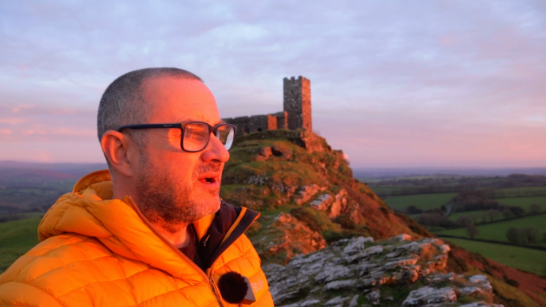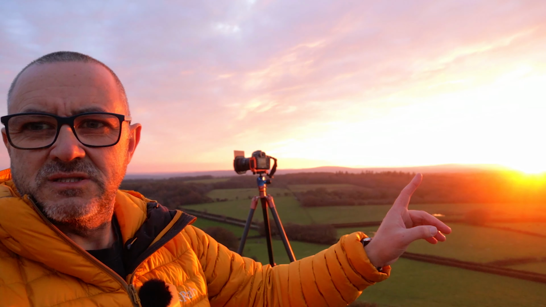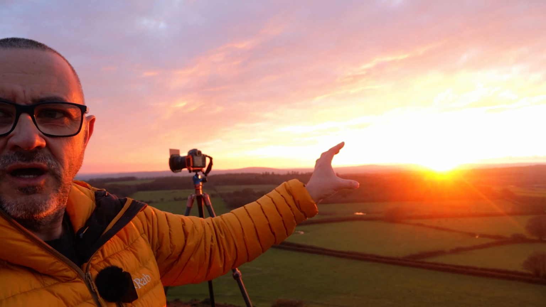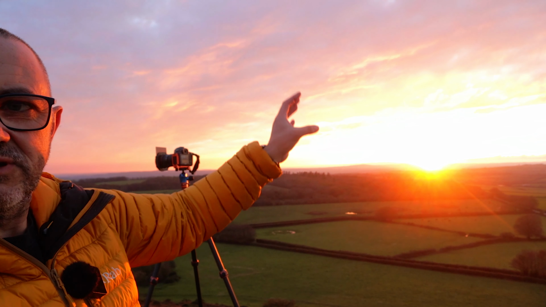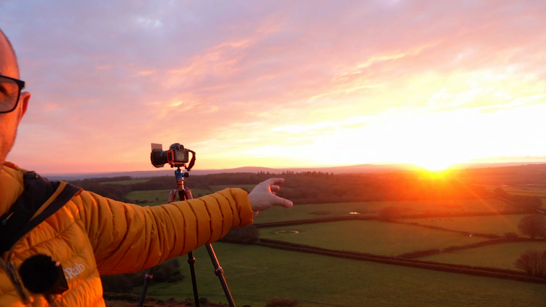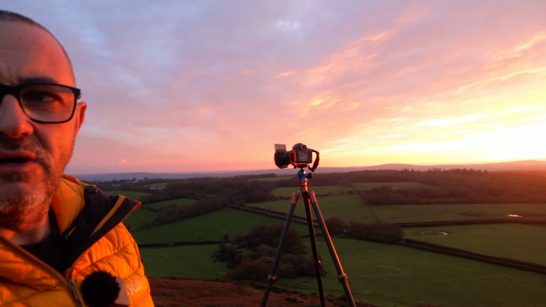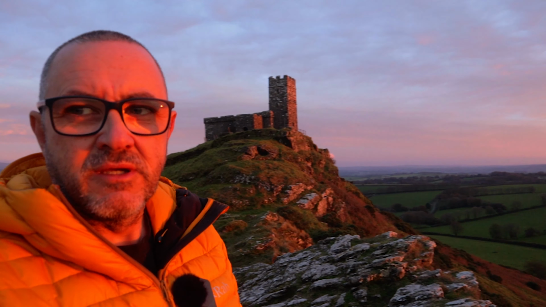Well, as you can see, the sun is now setting. It's 6:03, and sunset is about 6:15. The sun is setting on the horizon, and it's just poking through a break in the cloud. You've got this big bit of cloud here, a nice bit of clear sky, and the horizon line there. So we are getting some nice side light on the church here at Brentor.